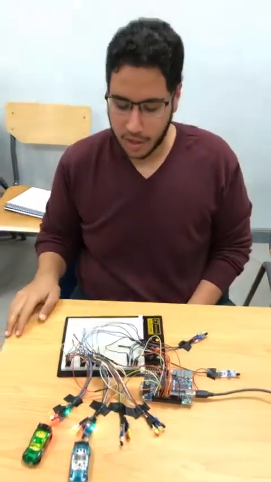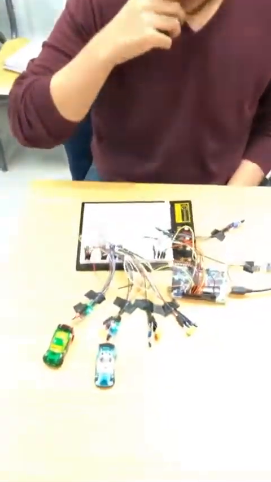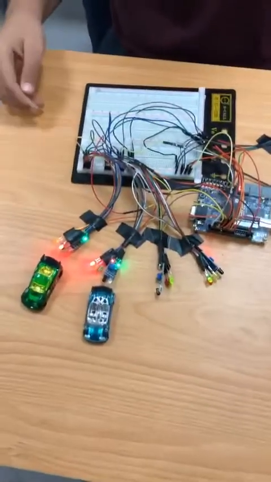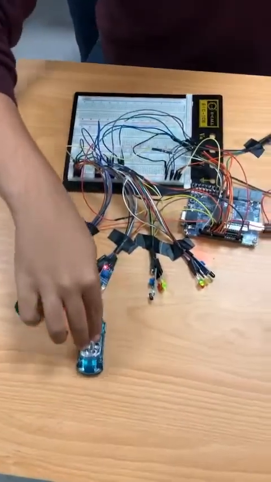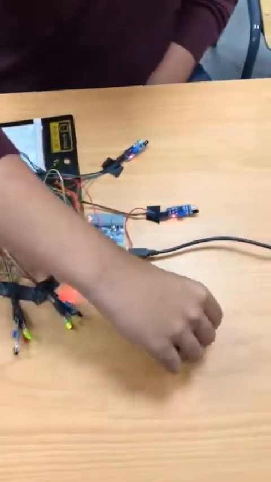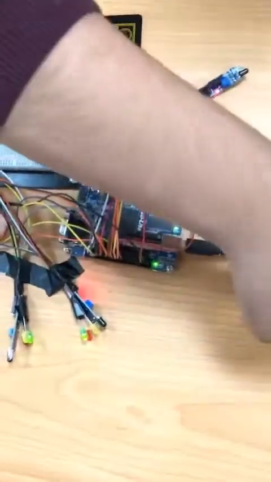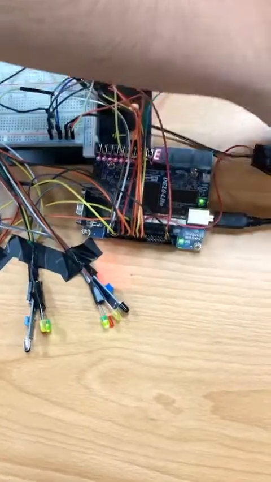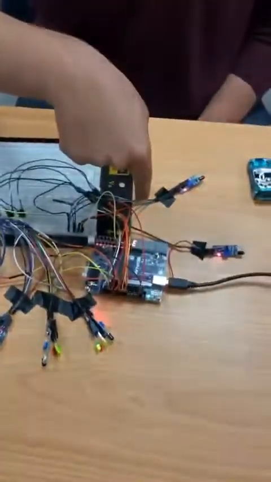Now for the final scenario, we're going to demonstrate when the car actually exits the parking. So we're going to exit right here, and again. So here the counter incremented by 1.